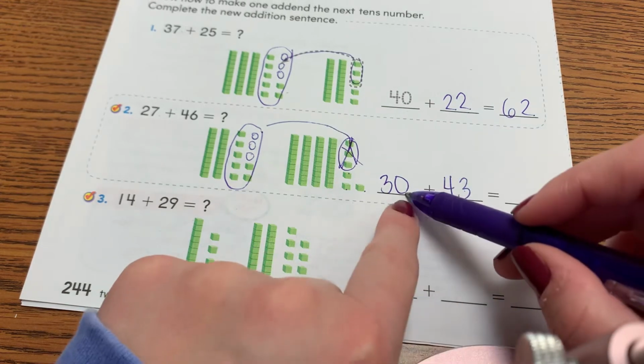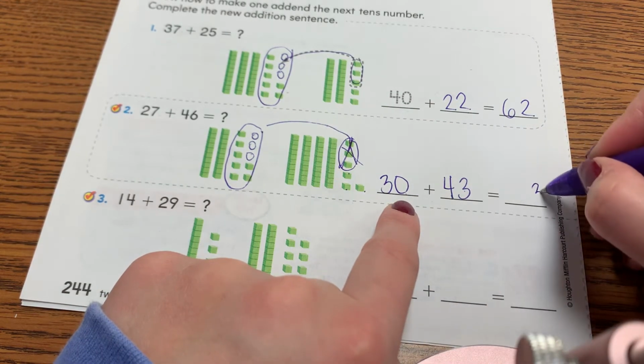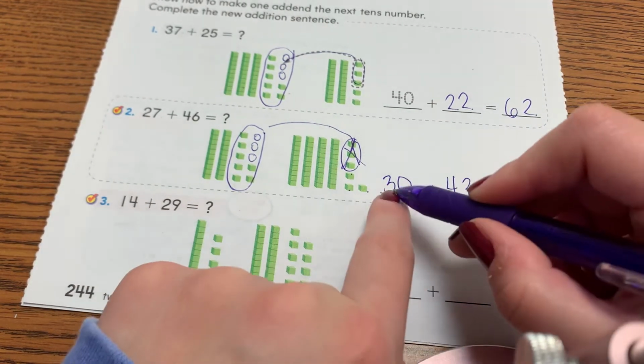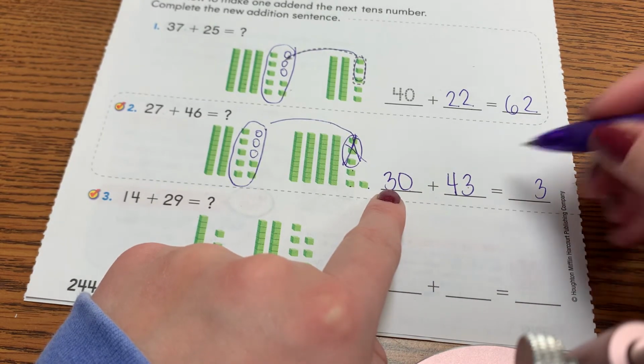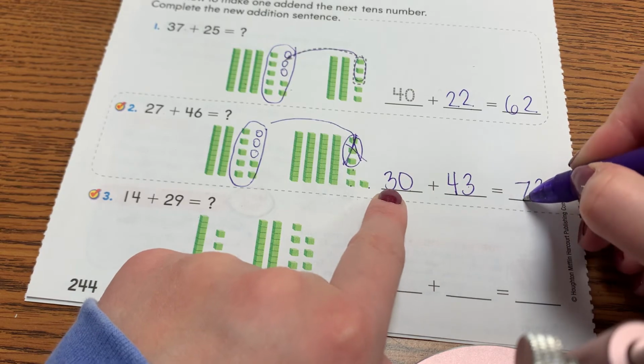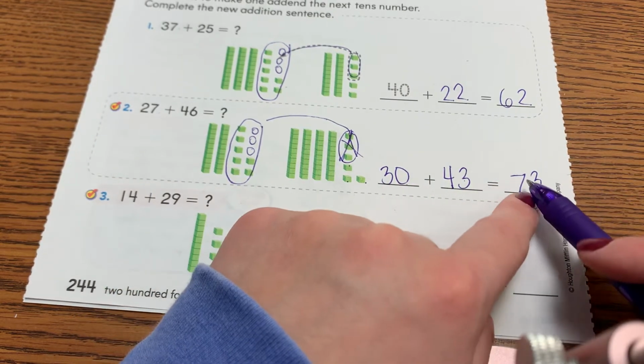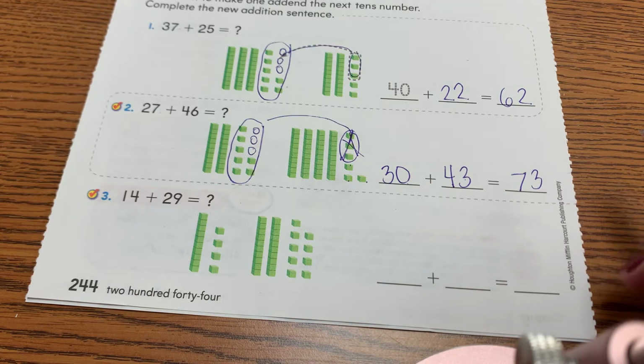So 3 and 0 will give us 3. 4 and 3 will give us what number? That's right, 7. In this case, since it's in the tens place, it represents 70.